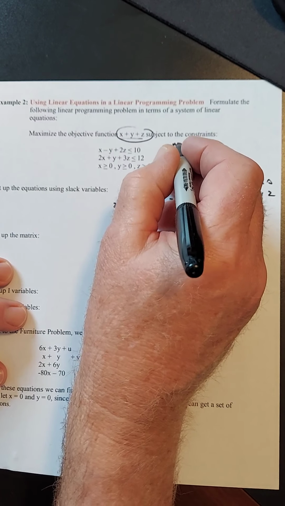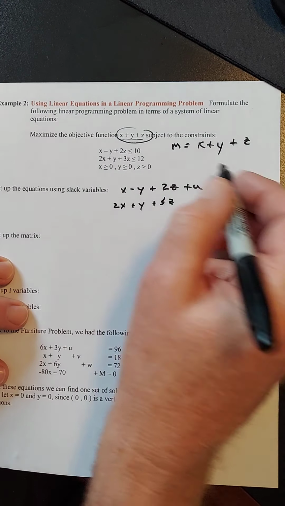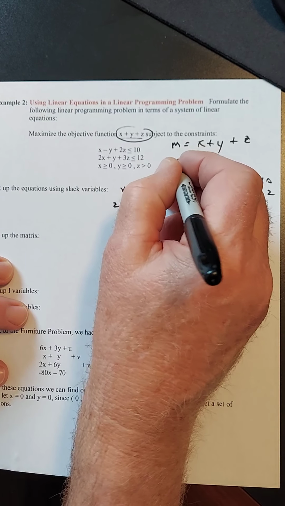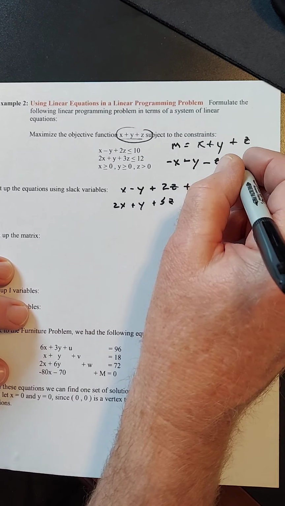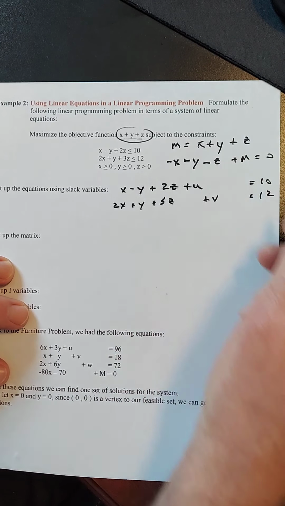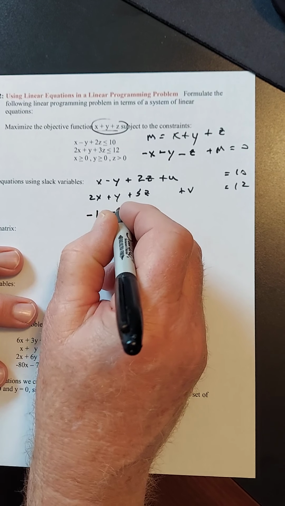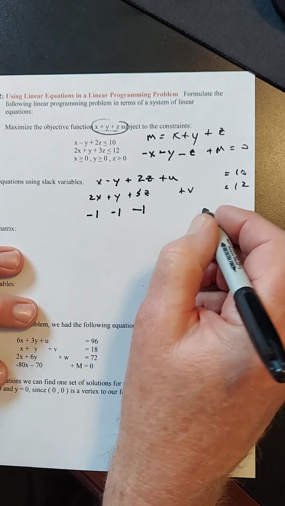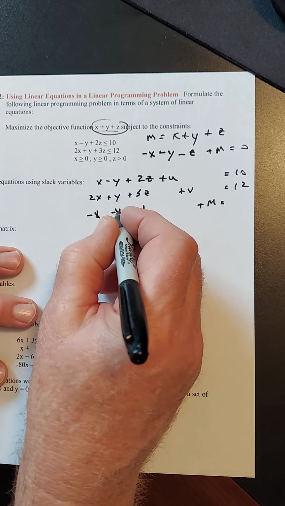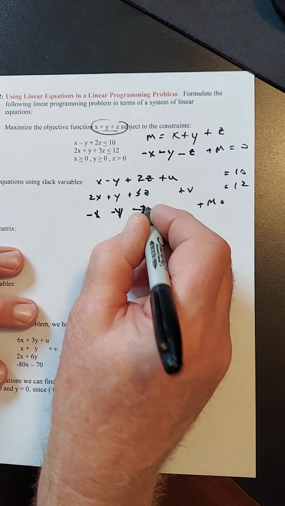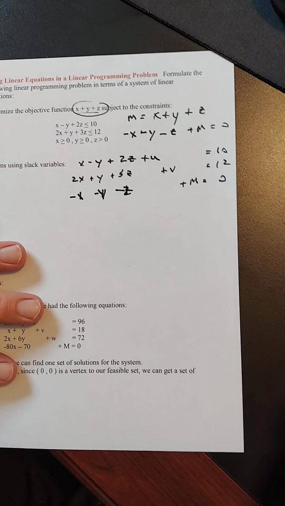And then if I set that up, m equals x plus y plus z, put those on the other side, that becomes negative x minus y minus z plus m equals 0. And plug that in here. So negative 1, negative 1, negative 1. I got plus m right here. Oh, I'm sorry, I don't know what I'm doing. Negative x, negative y, minus z, plus m equals 0. I'm getting ahead of myself.